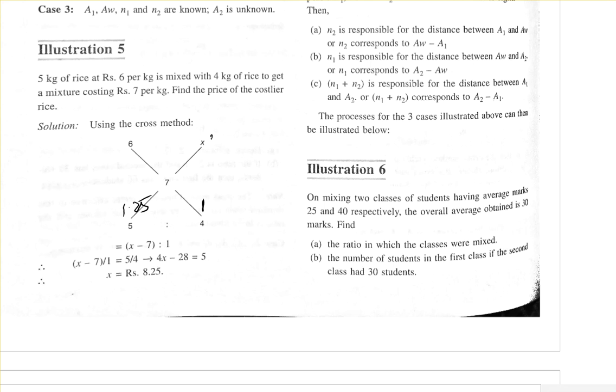Okay, so this will be 8.25. That's how I solve. This is 5 is to 4, and the difference 7 minus 6 is basically 1. So if here is 1, and 5 is to 4 is the ratio, so here must be 1.25. 1.25 is to 1 as 5 is to 4, correct? Now 7 plus this, it will be 8.25. 8.25 is the answer.